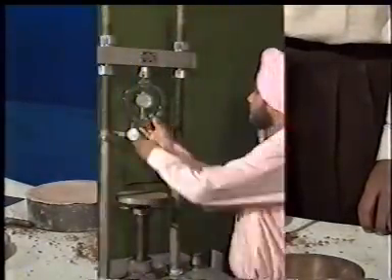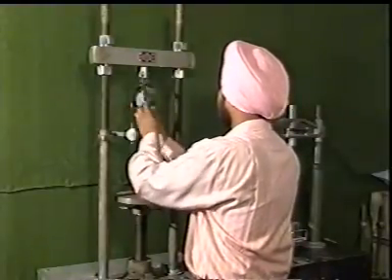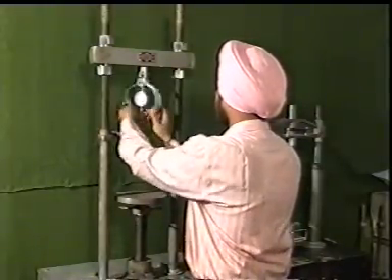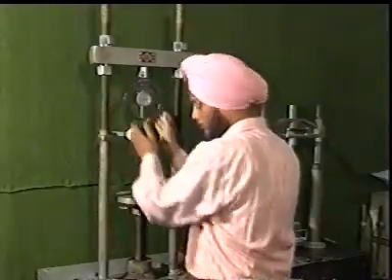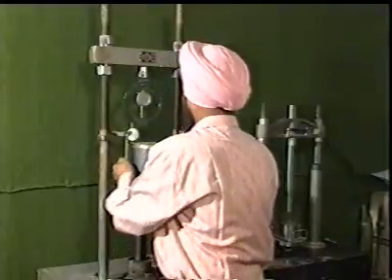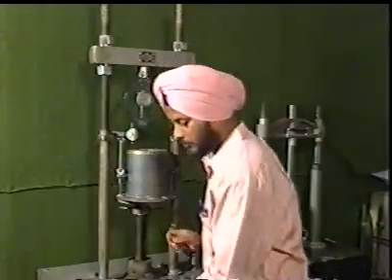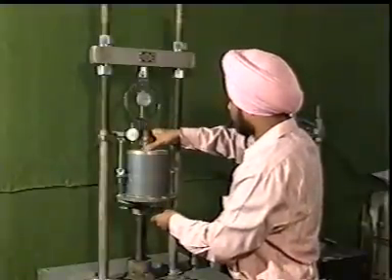Place the assembly on pedestal of the loading machine. Set the proving ring and dial gauge in position. Now fix the plunger.